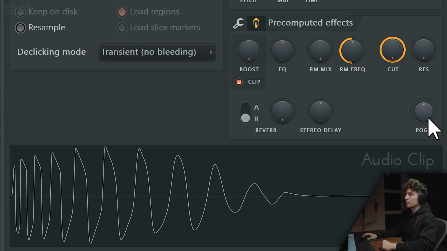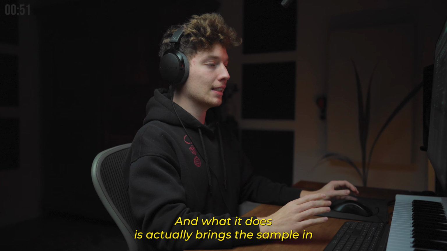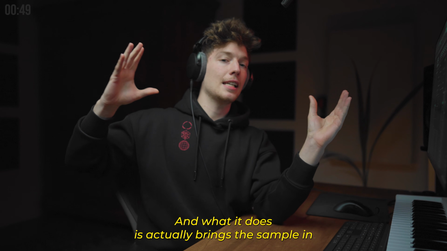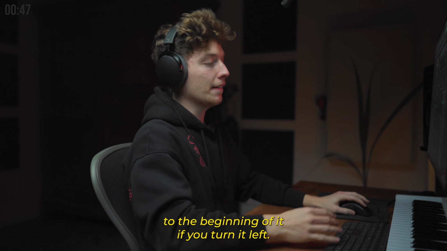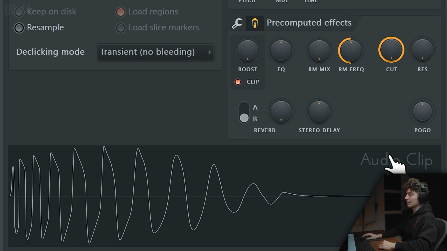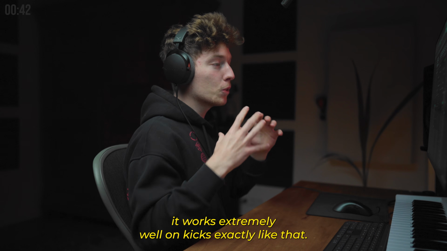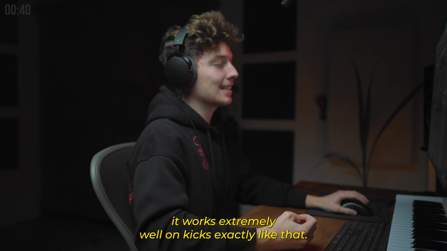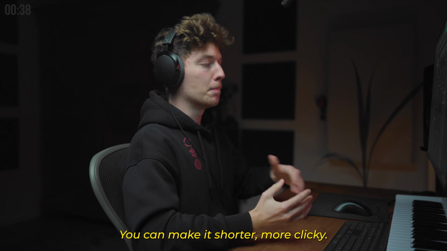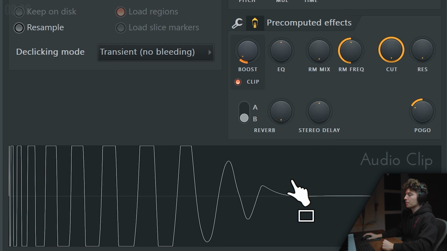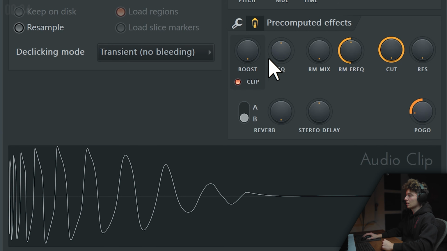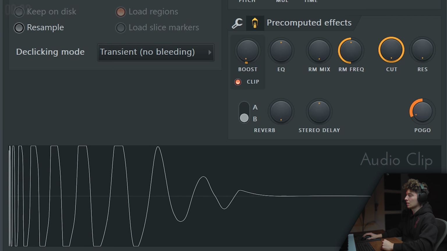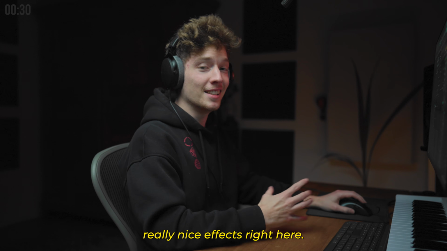But my favorite actually is the pogo knob. What it does is bring the sample into the beginning of it if you turn it left. So it sounds like that. It works extremely well on kicks, exactly like that. You can make it shorter, more clicky, and if you combine them both, really nice effects right here.